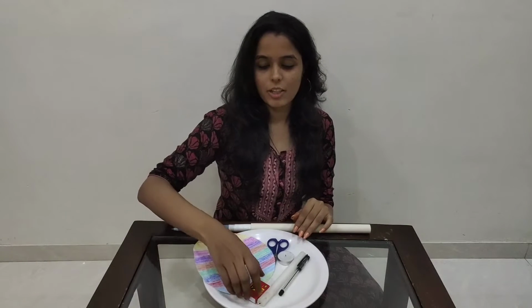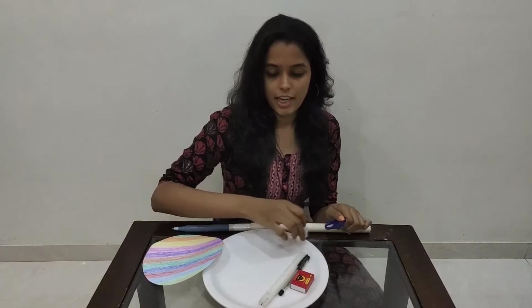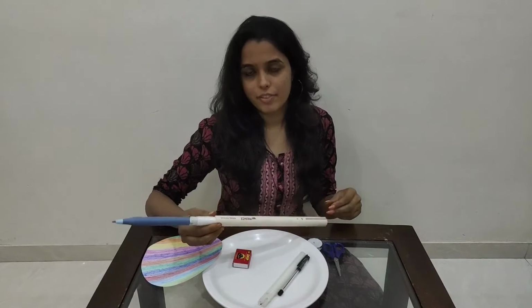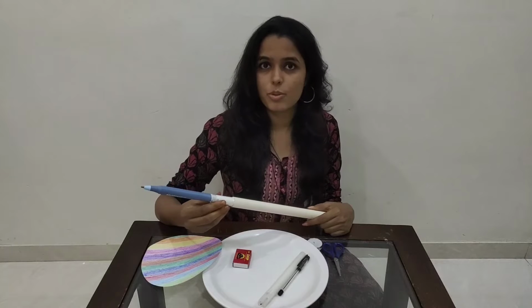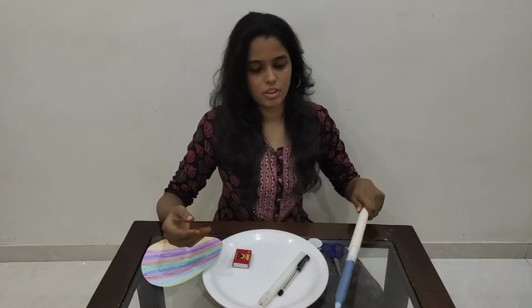Today we'll study about convection via this experiment. In order to do this experiment, we need a circular sheet of paper, a scissor, a candle and a matchstick and one stand. I have made the stand via a pipe. You can use anything, a stick, a chopstick, whatever you find at home.